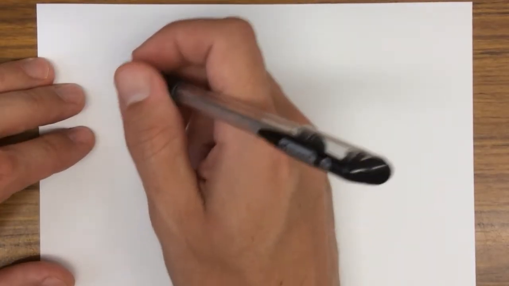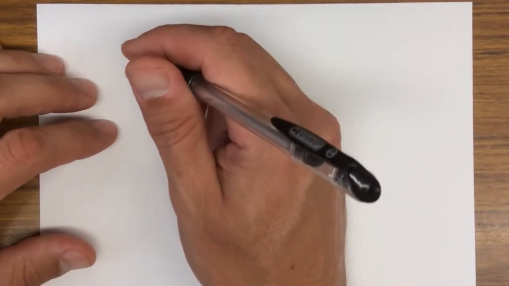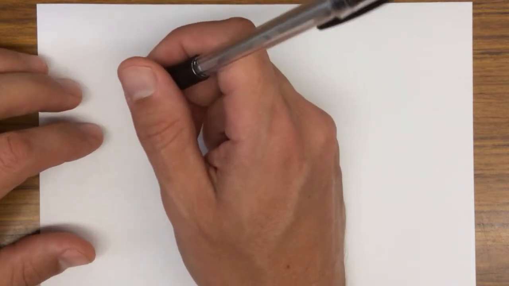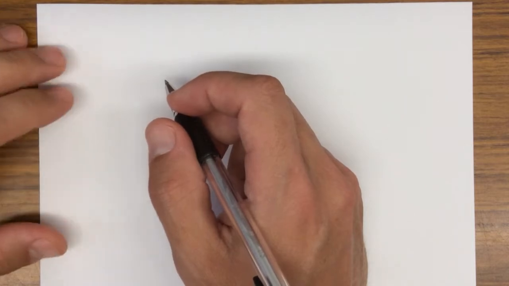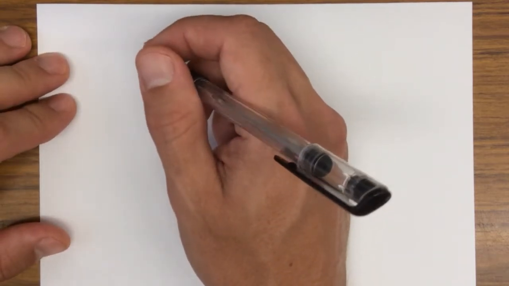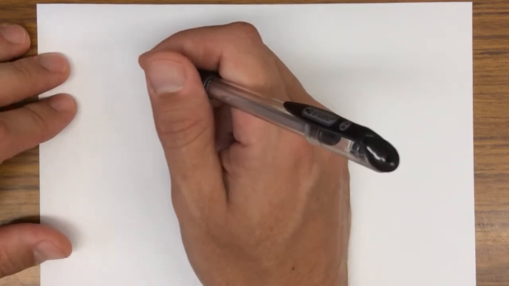Alright, in this video we're going to look at rational functions where the numerator is not 1 or a constant. It might end up being that way, but that's not the general look we're looking for. Now there are a number of cases for this.